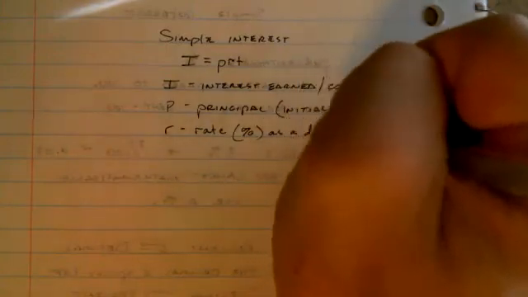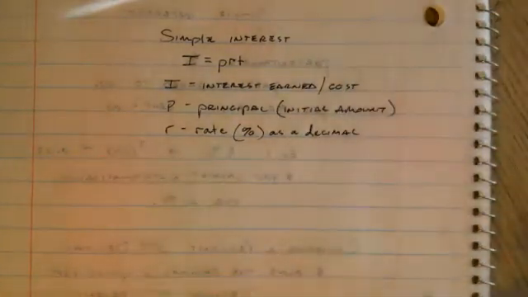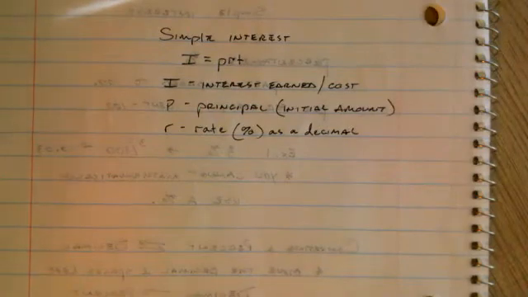and then we have R, which is your rate. That's going to be your percentage as a decimal. Okay, so in the problem, they're going to tell you the percentage probably. And then, of course, they're going to want you to use it as a decimal.